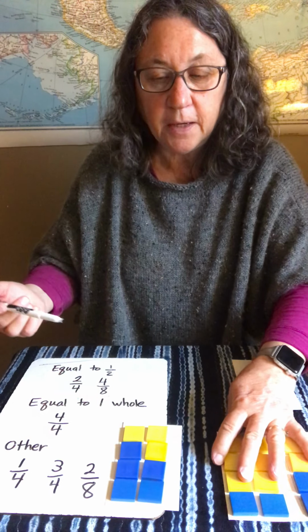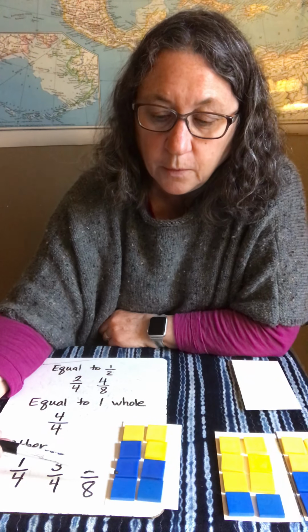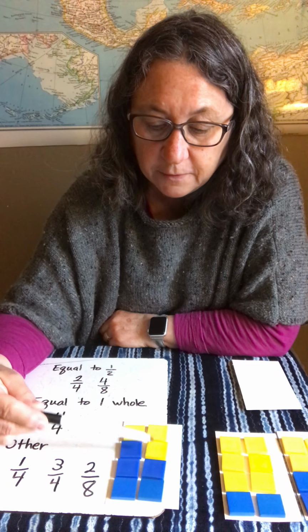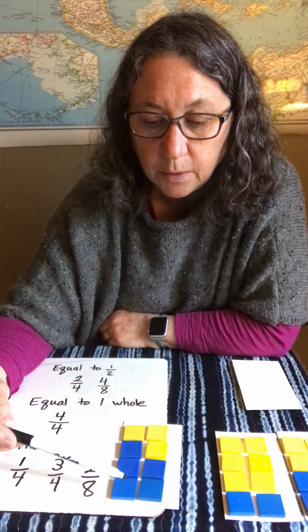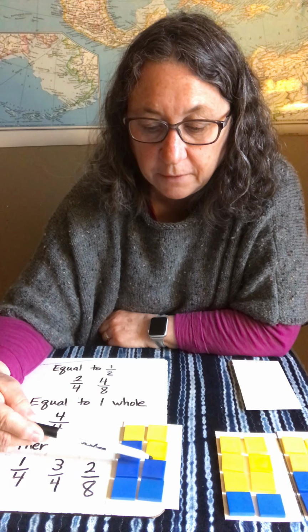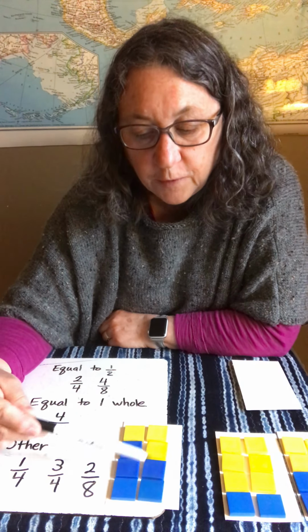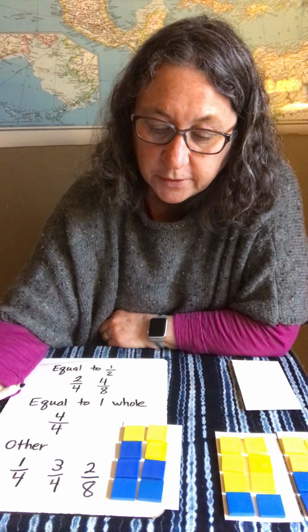There are still 8 tiles on this card. 1, 2, 3, 4, 5, 6, 7, 8. And how many of the tiles are blue? 1, 2, 3, 4, 5. So 5 out of 8 tiles are blue.